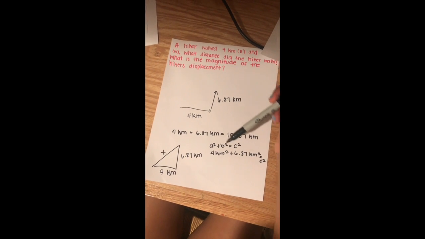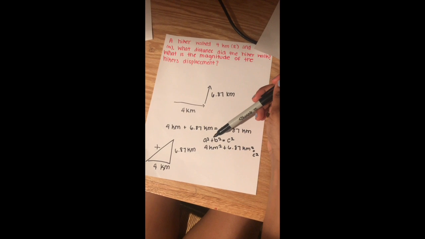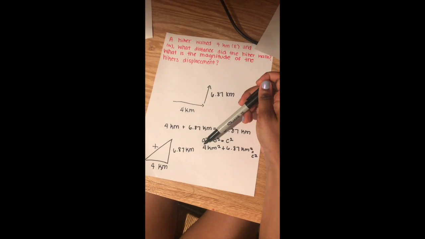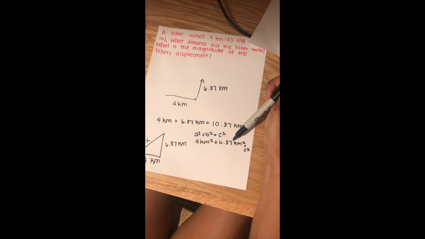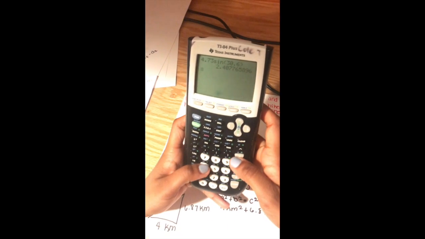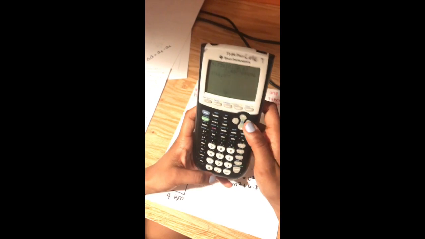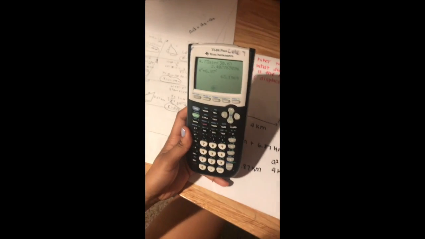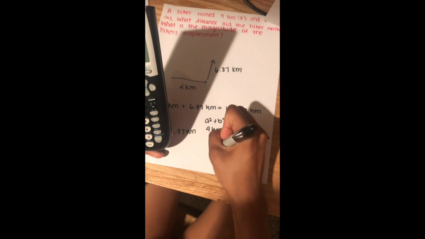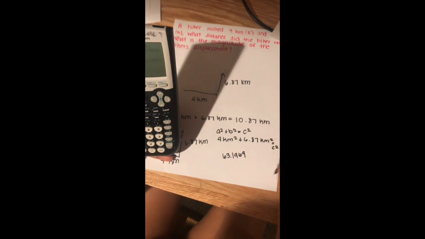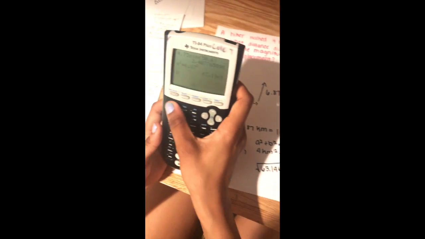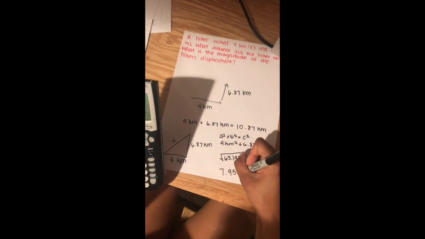To find his displacement, we use the Pythagorean theorem, which is a squared plus b squared equals c squared. So you plug it in, and it's 4 kilometers squared plus 6.87 kilometers squared equals c squared. You do it on your calculator: 4 squared plus 6.87 squared equals 63.1969. Then you have to find the square root of that, and that equals 7.95 kilometers.